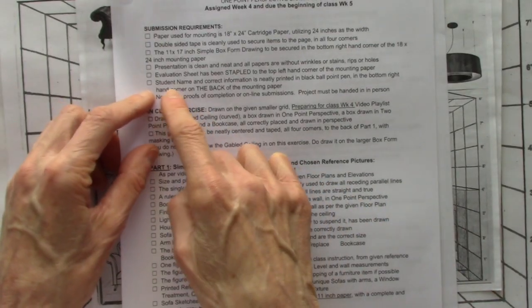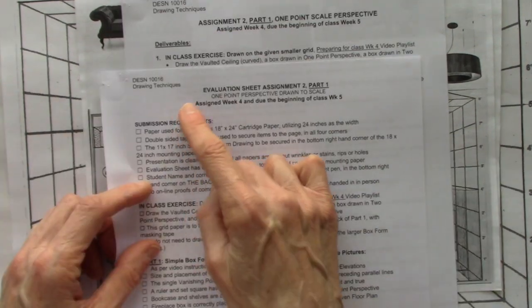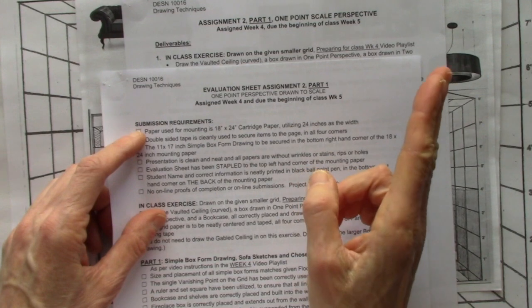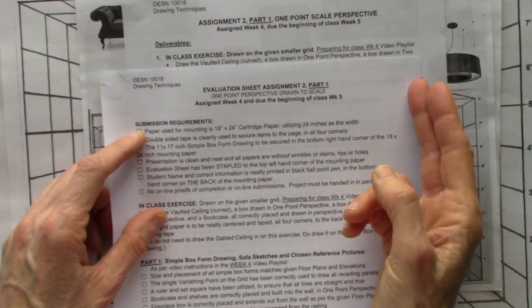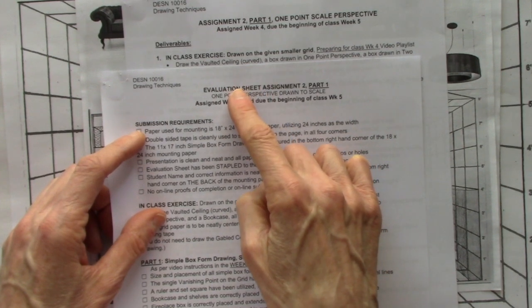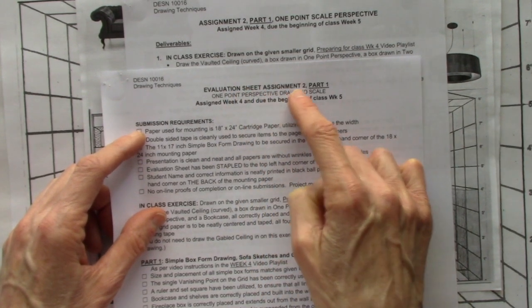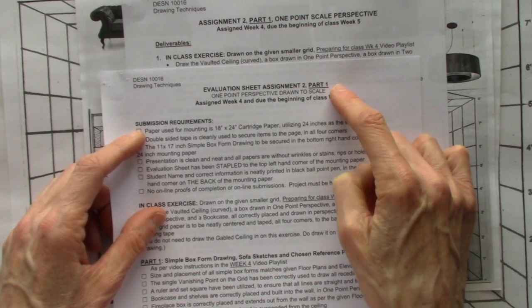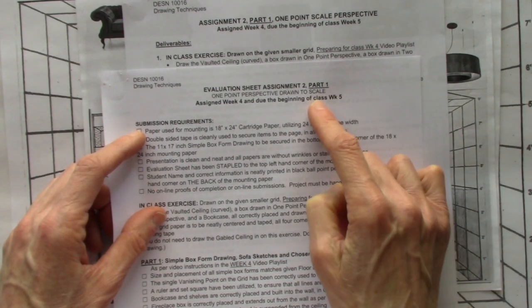When you put your name and information on the back, put your name first, and print very clearly. If you have 2 names, an English name and another name, put both on. Your evaluation sheet gives you what assignment it is. So it's assignment 2 part 1. So your name first, assignment 2 part 1, drawing techniques.